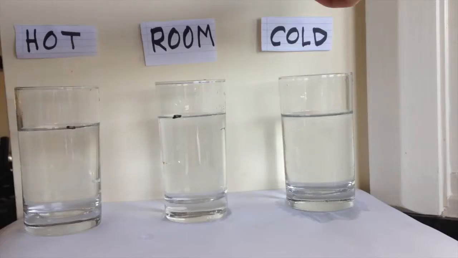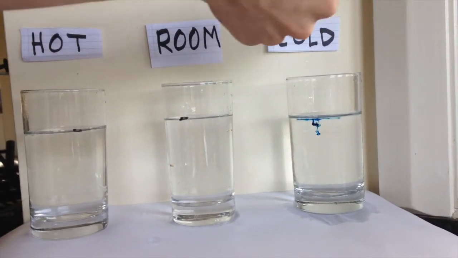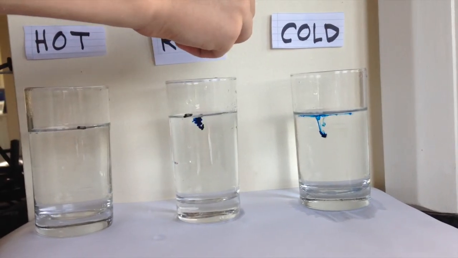Here we have our three independent variables: hot water, room temperature water, and cold water. First, we gathered hot water from a boiled kettle, room temperature water from a tap, and cold water from a refrigerator and placed all three in their own beakers. We then added 1 drop of blue food colouring into each beaker.